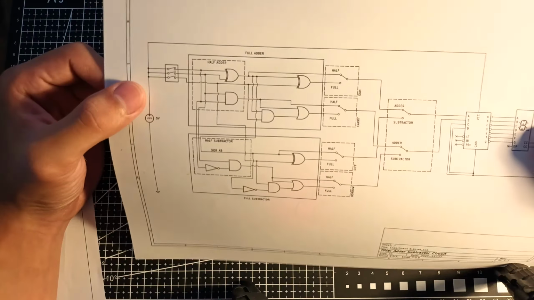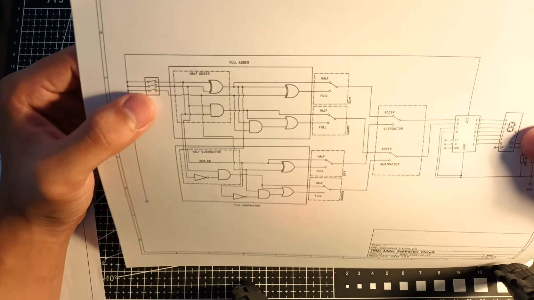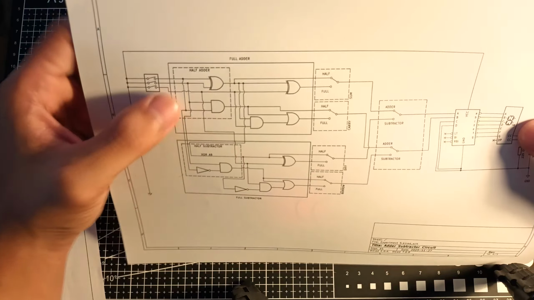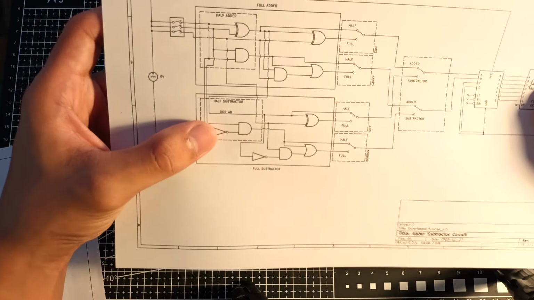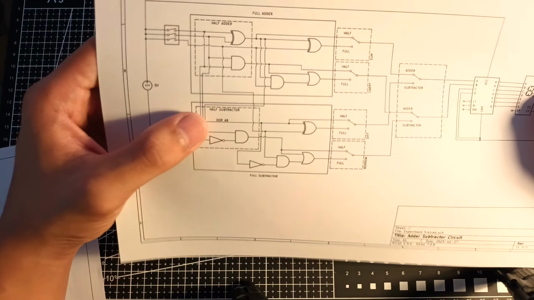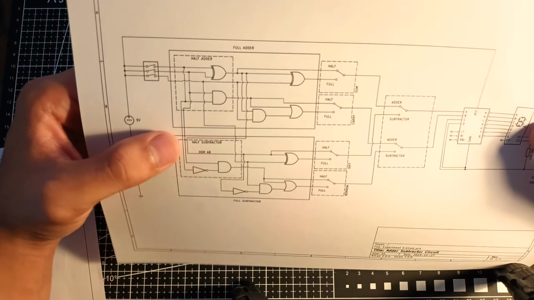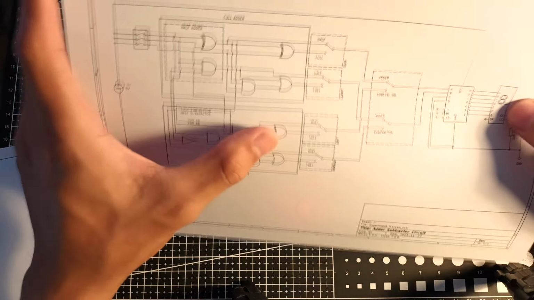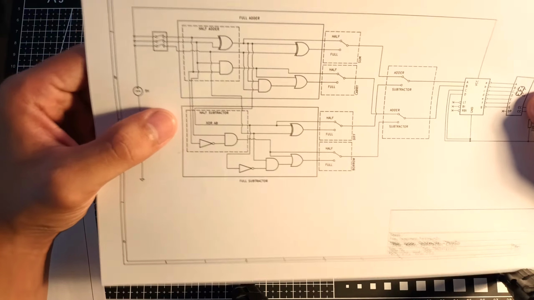You can also see that the half adder in the circuit was greatly used because we use the XOR output of it to directly input in our half subtractor. We also use it for our full subtractor circuit.